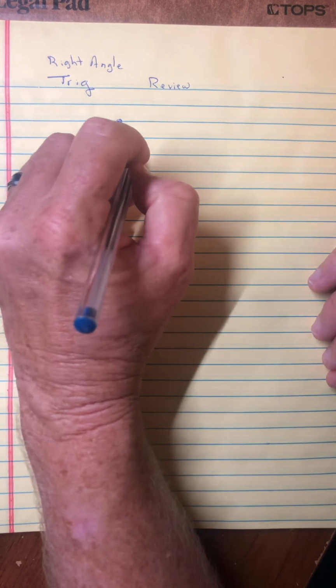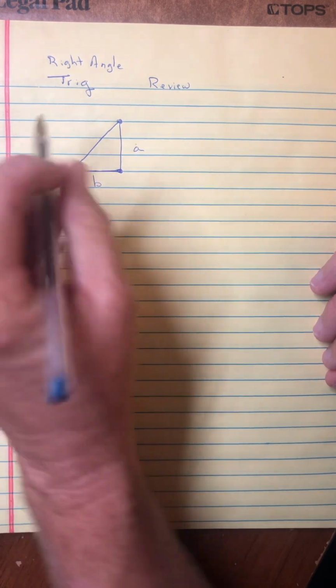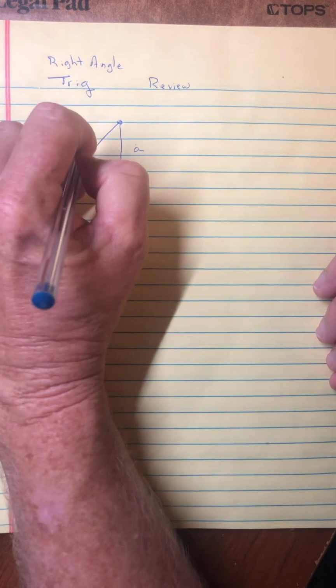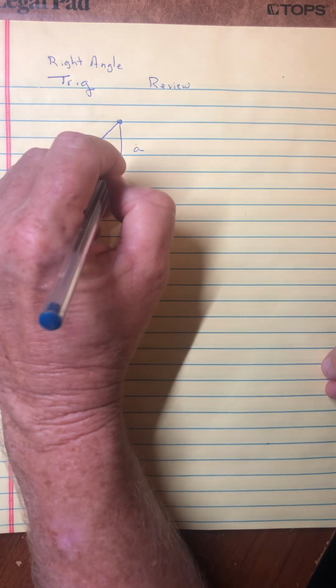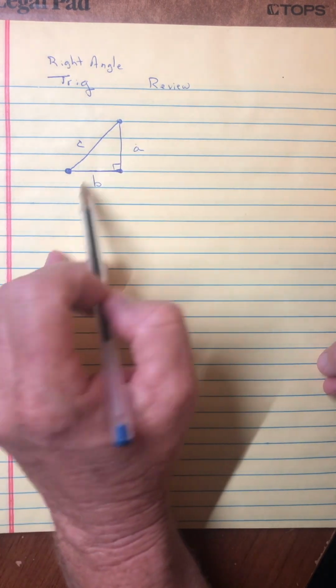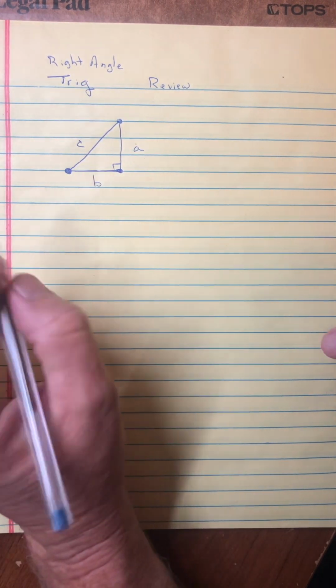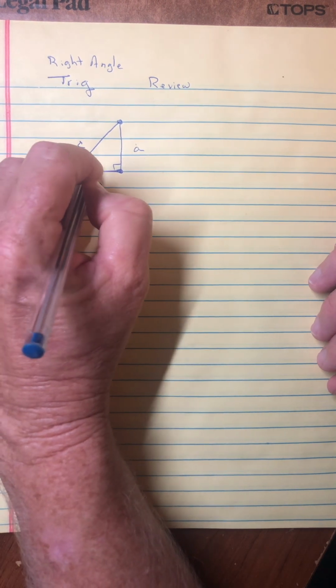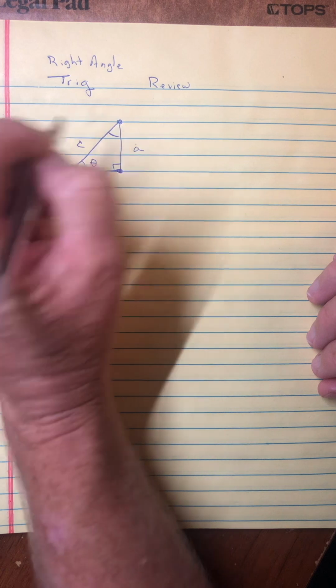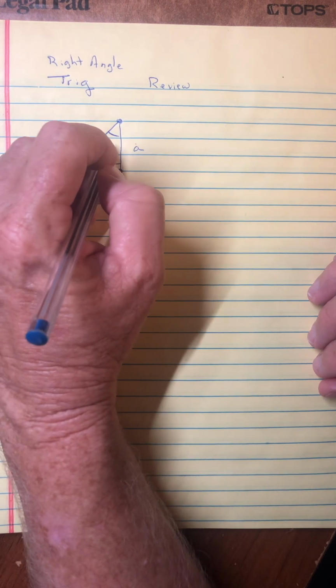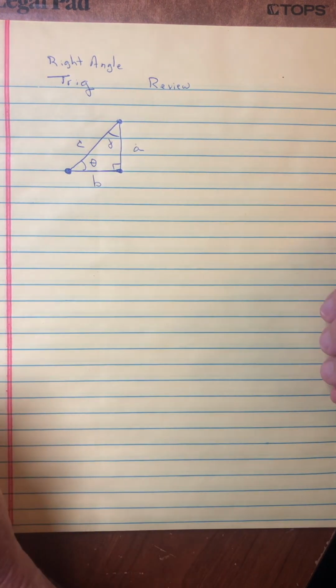First of all, let's make a right triangle, and that's what we mean by right angle trig. We're going to look at triangles that have a right angle in them. If I label the two legs A and B and the hypotenuse C, and give that angle a name, call it theta, and for that matter, this angle here, maybe I will call alpha.